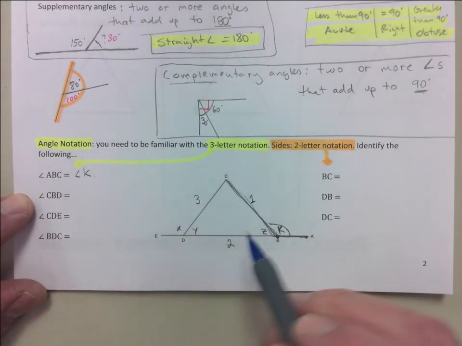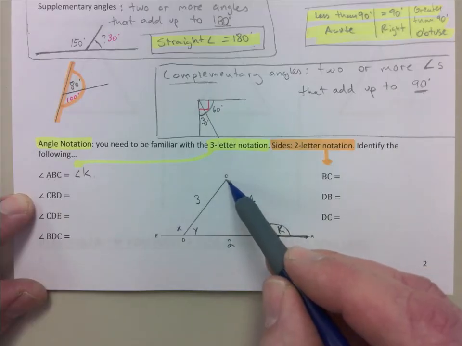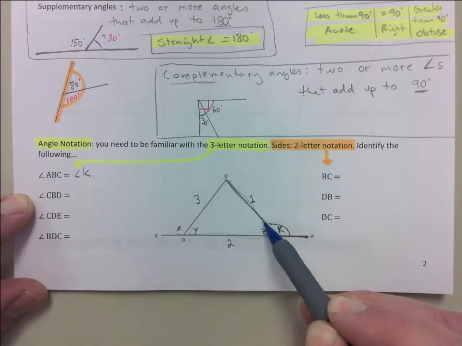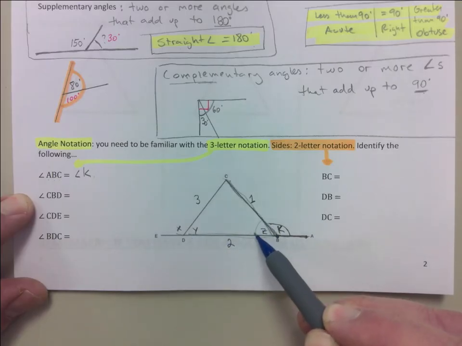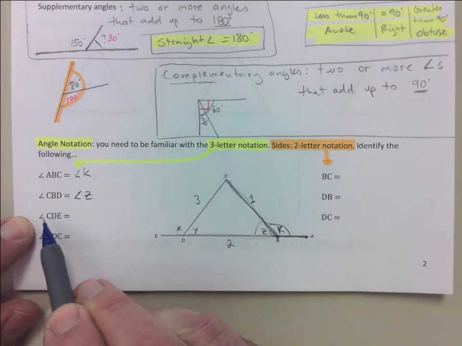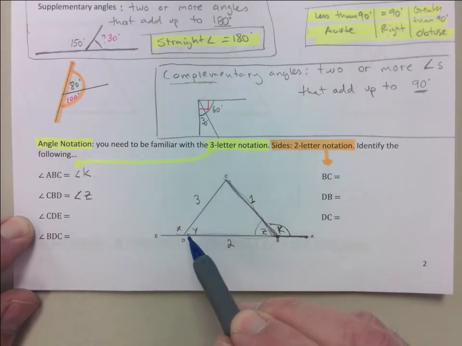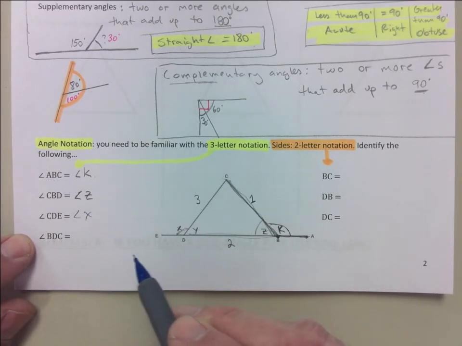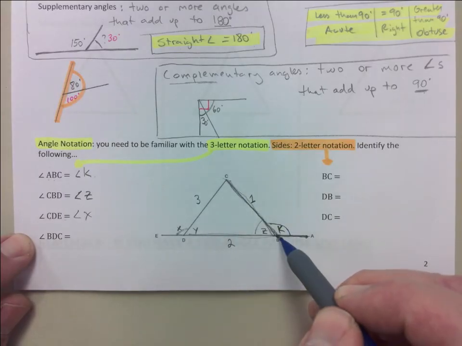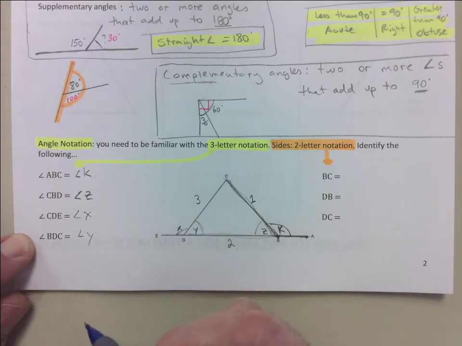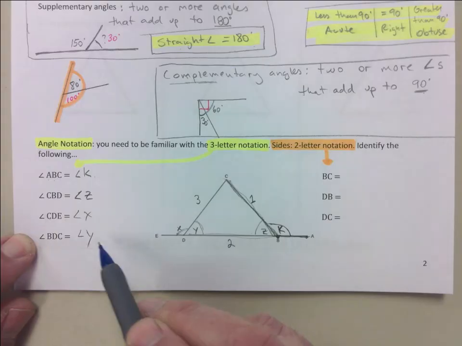Angle CBD, C to B to D, right? So C to B and then to D. You've made these 2 lines. You connect them. So angle Z. Angle CDE, it's right here. It's angle X. Angle BDC, B to D to C, that is angle Y. Okay, angle Y goes there.